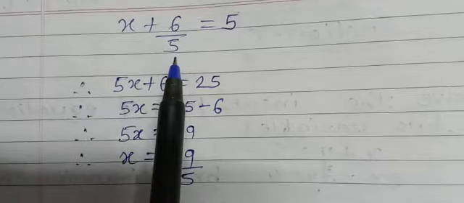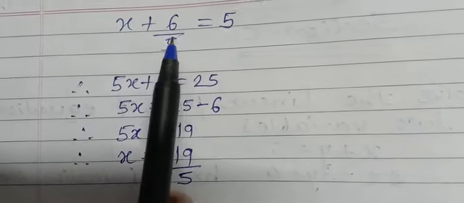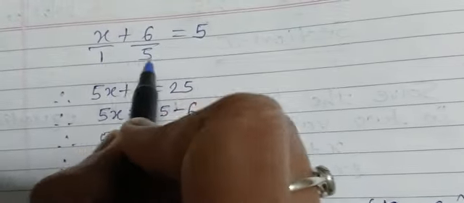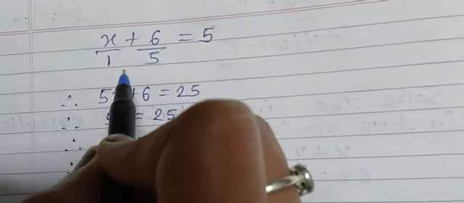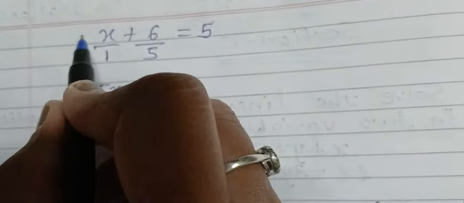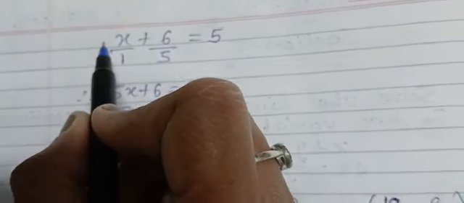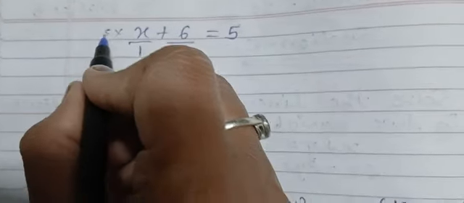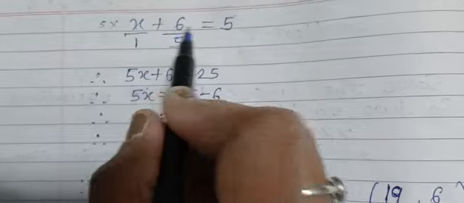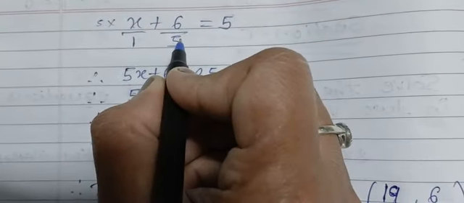Now, we want to resolve this equation. How will we resolve it? We can take the LCM. If we are taking the LCM, under the x there is nothing, so it is a 1. To make it equal, the LCM of 1 and 5 is 5. Right? So, we have to multiply the numerator by 5.